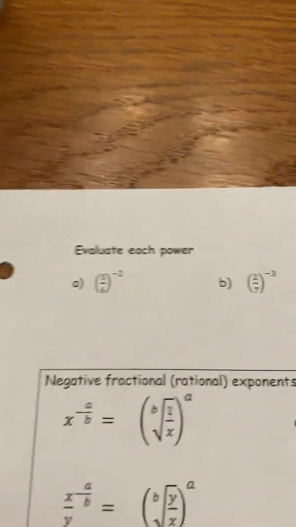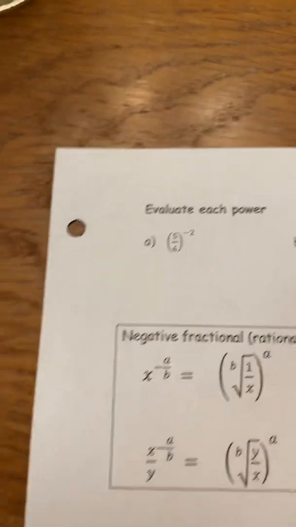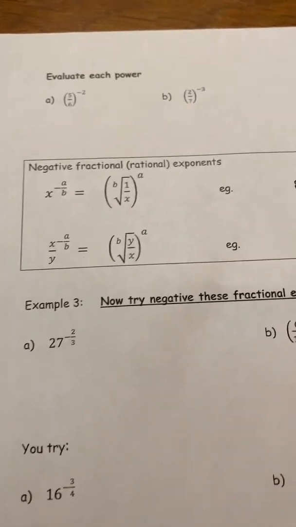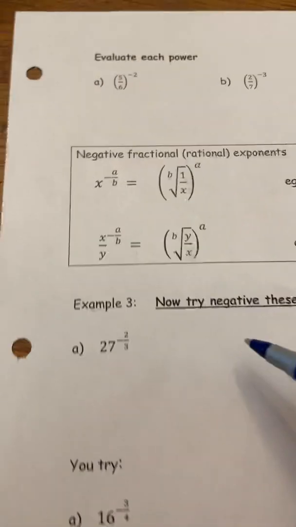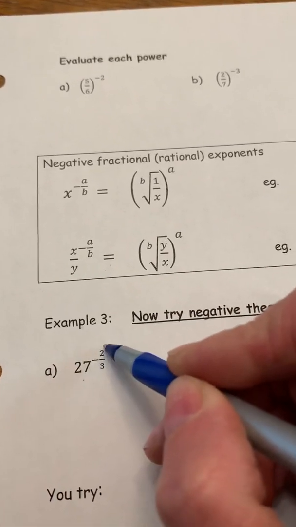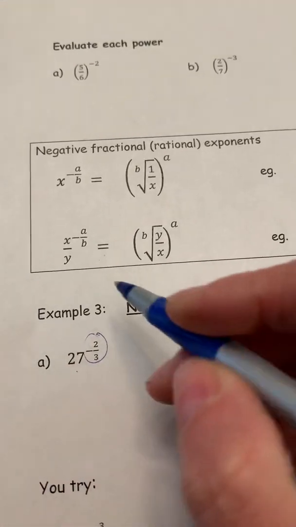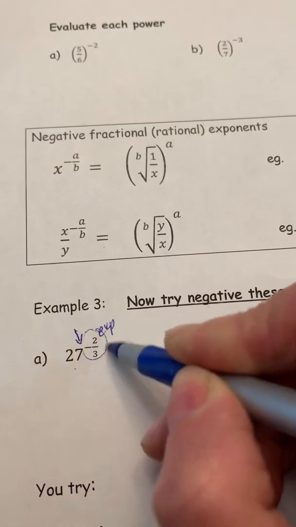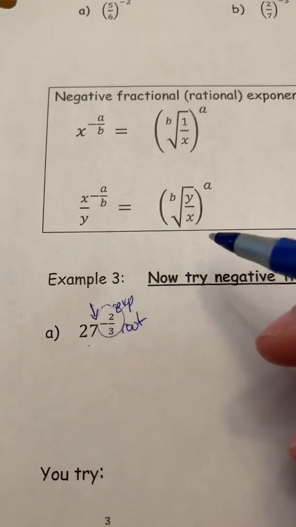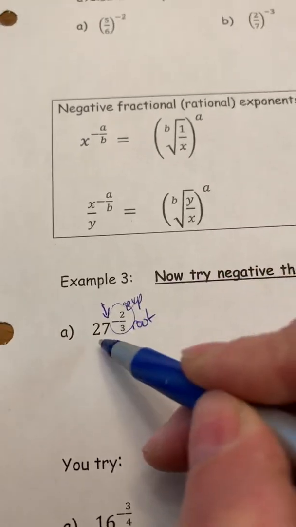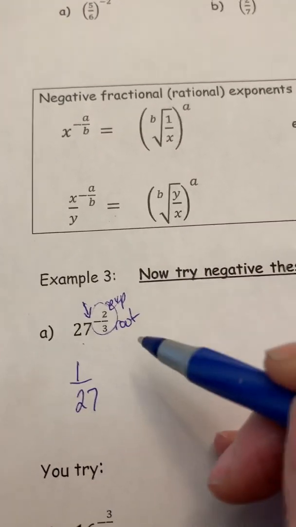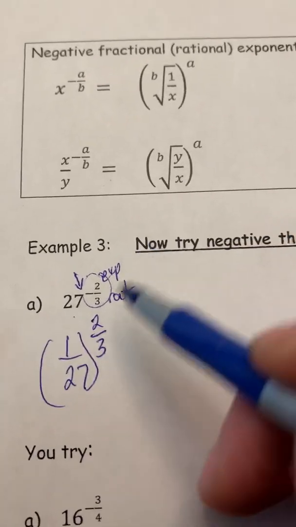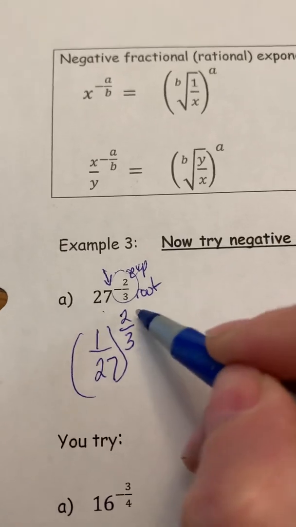Okay, now this is exactly the same thing. We're going to jump down here to example number 3. We're going to try these negative fractional exponents. Okay, so here now we've got 27 raised to, now we've got a negative exponent, and it's a fraction. So we've got to remember that this is the exponent and this is the root. But the first thing we need to take care of is that negative. So we're going to write the reciprocal of the base, which would become 1 over 27. And now we have 2/3. Okay, so we've taken care of the negative. That's the first thing we always do.